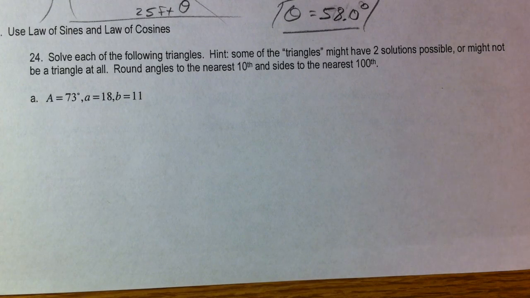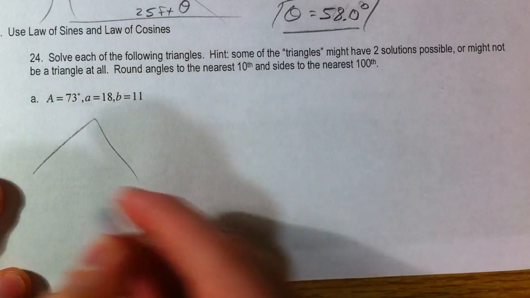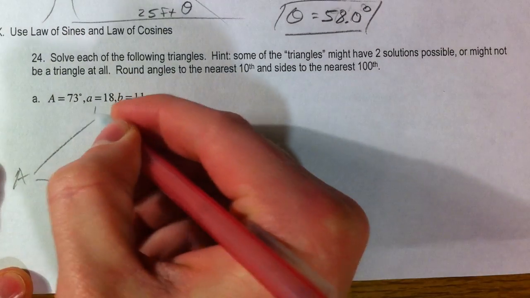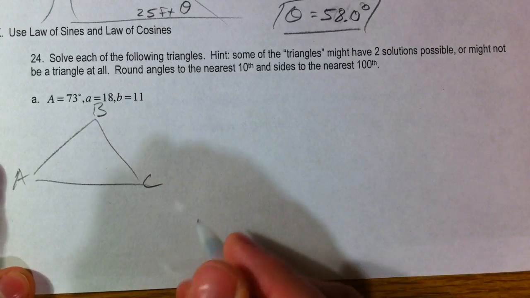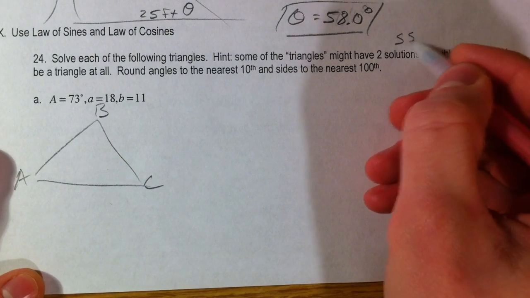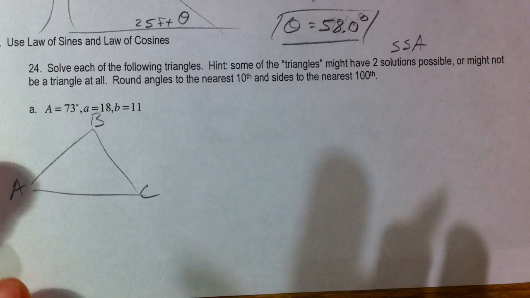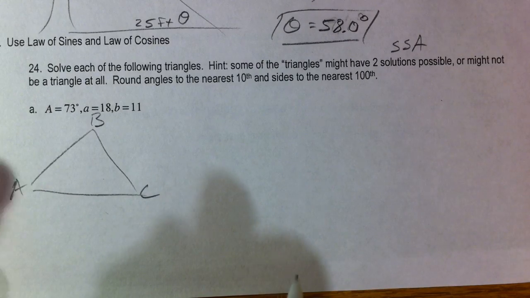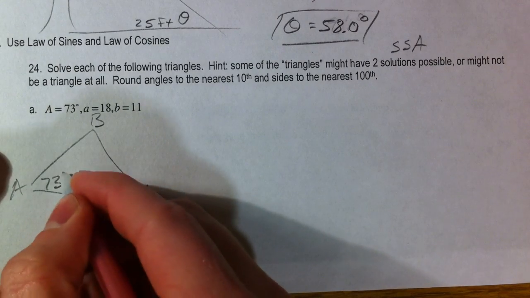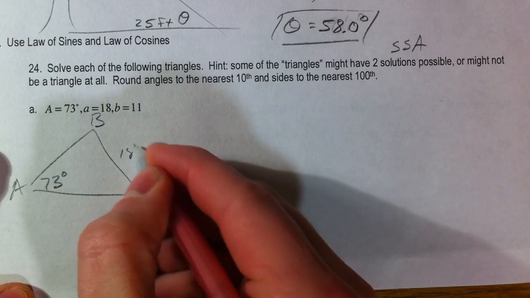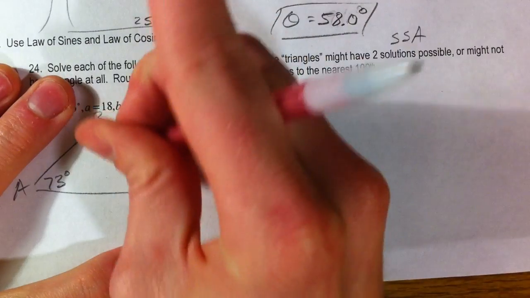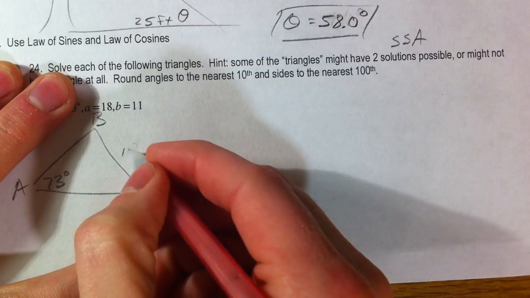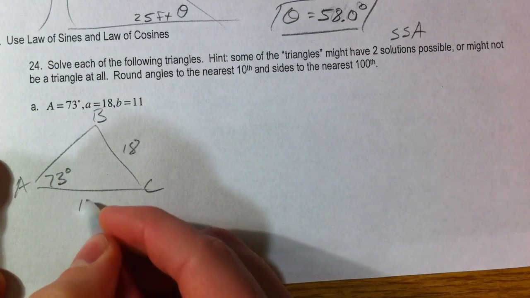Alright, so we're solving triangles, finding all of the missing parts. We want to watch out for those side-side angle situations, those ones where you might get two triangles or no triangles at all. So I start off and I don't really care about labeling it or drawing my triangle to scale.